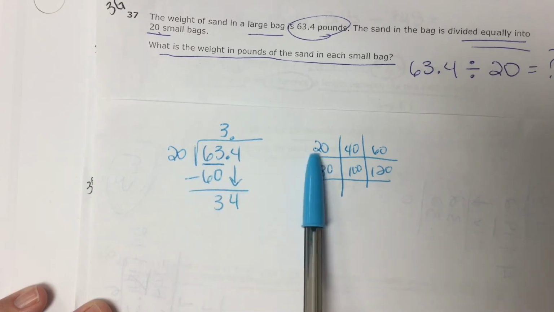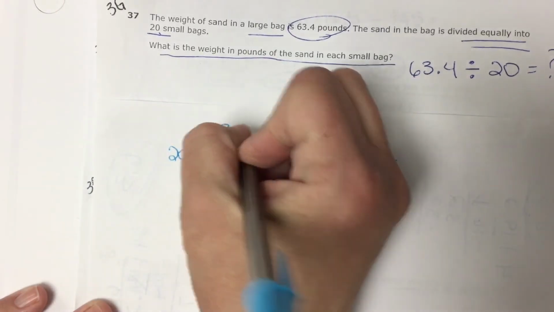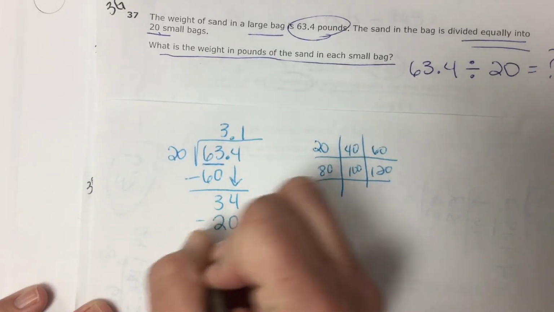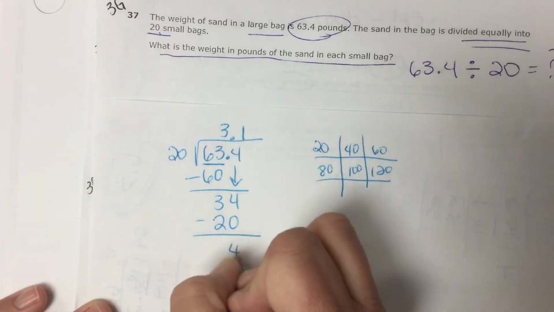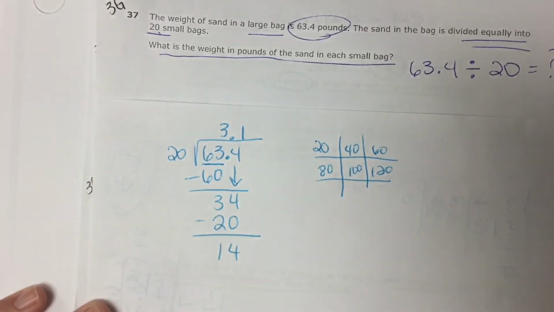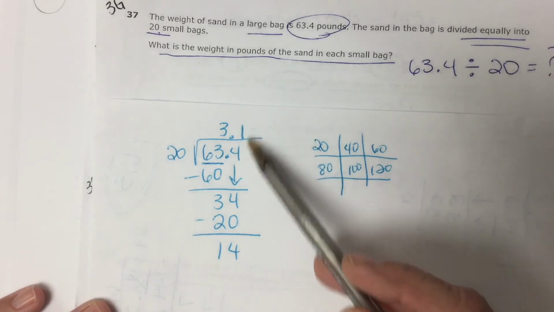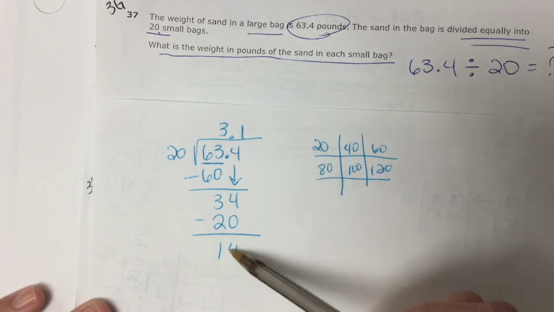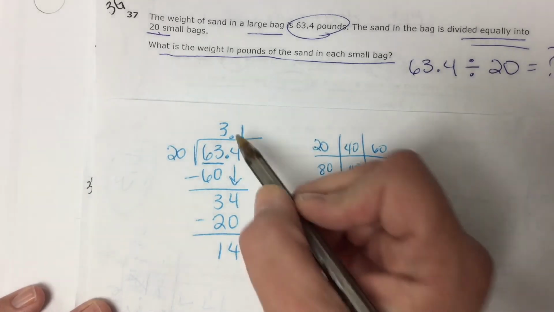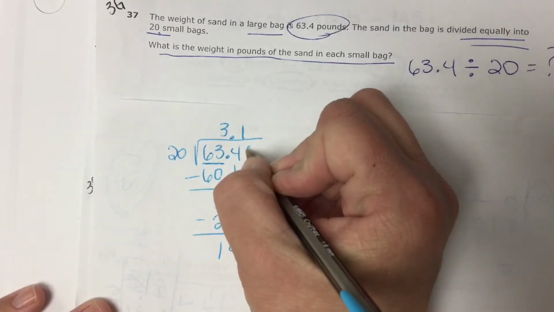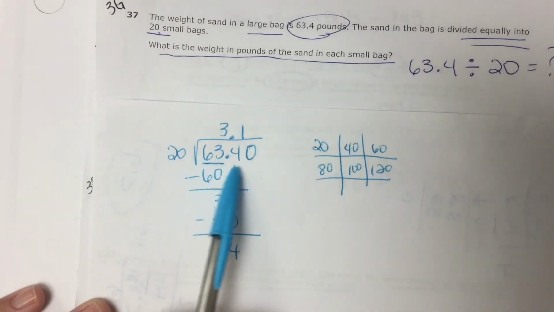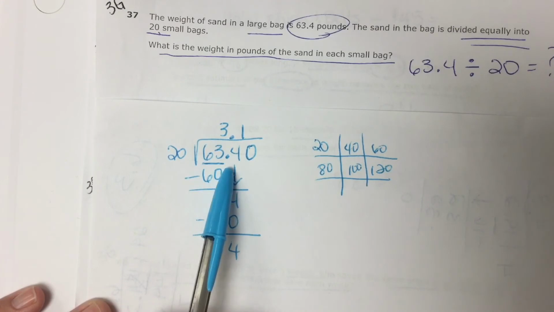Okay, 20 will go into 20. So 1 times 20 is 20. Subtract, I get 14. 3 minus 2 is 1. Okay, so I'm not finished. I still have numbers I can deal with. Remember, anytime we're past the decimal, we can add zeros, because 63 4/10 and 63 40/100 are the same number.